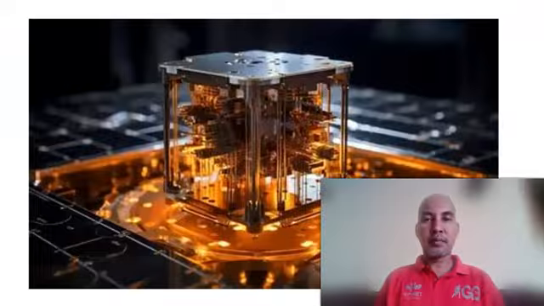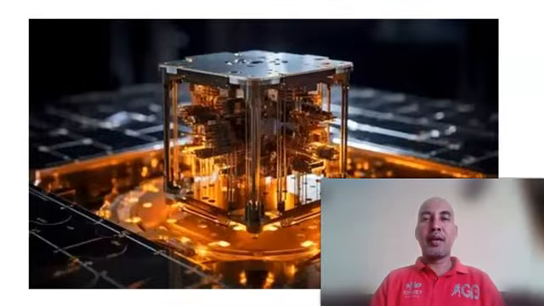Hi, today we are going to see some basics about quantum computing. So, why quantum computing and how does it differ from conventional computing?